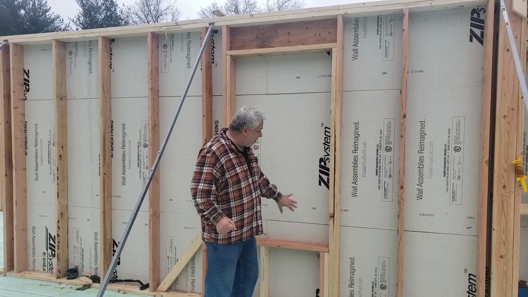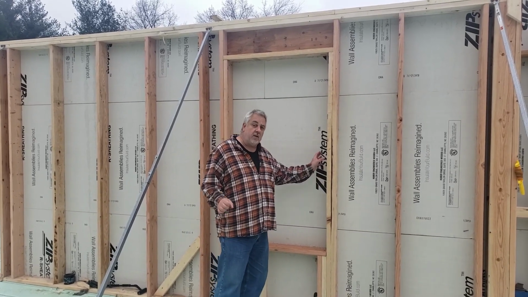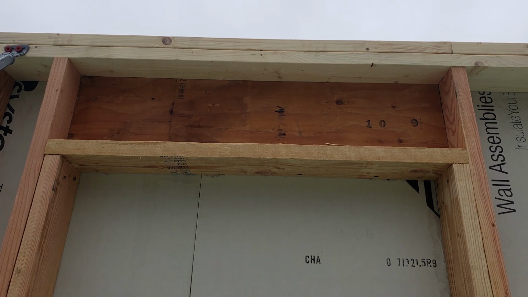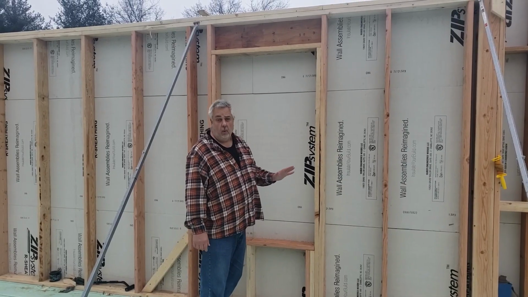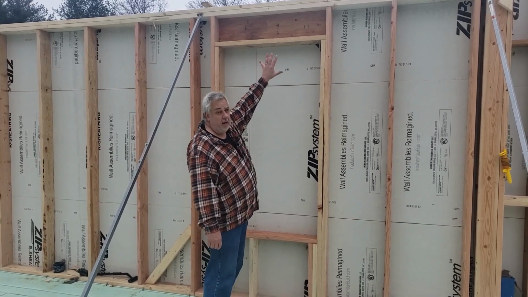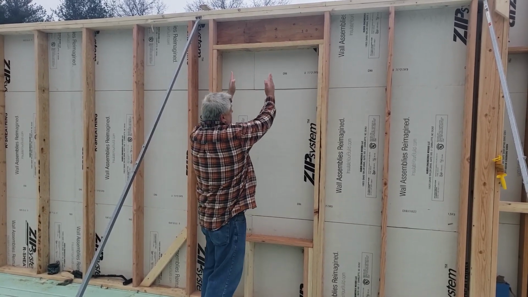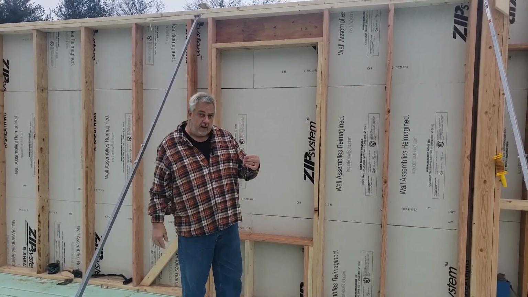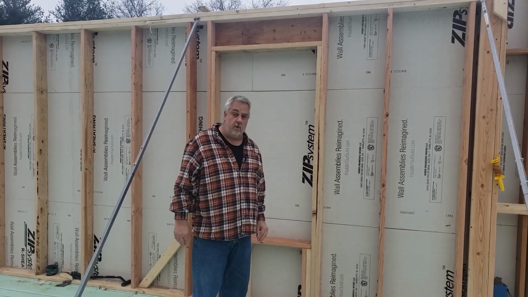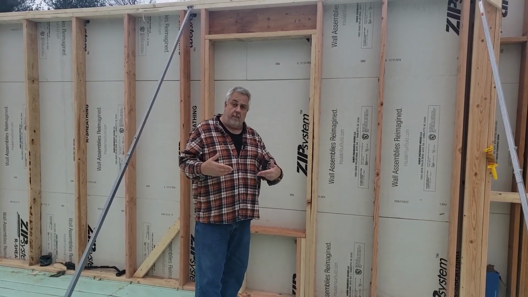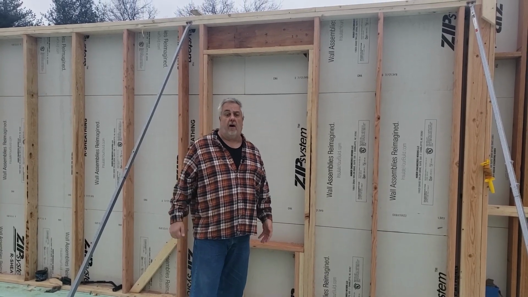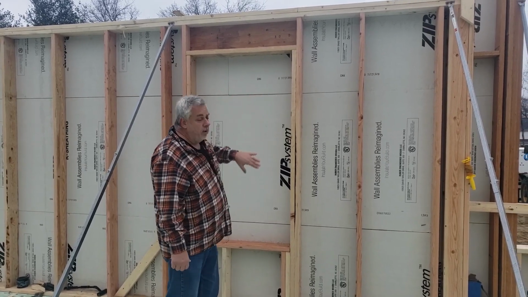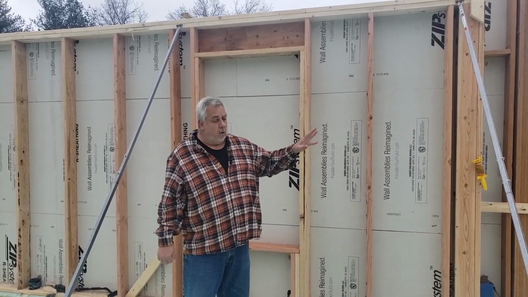We still have our sill, we have our cripples, we have our king, we have our jack, but notice unlike the other window, this one has a single jack because it's a little less load. Remember, the idea of the header is nothing more than a beam. The roof load is going to come into that beam and basically gets split theoretically and then comes down the trimmer and the king stud because they're acting like columns, and those take that load down into the floor frame and hence into the foundation and then into the ground, and that's what makes your building stand up. But I just wanted to point out here in the smaller opening, we moved down to that single jack. We have one more treat of a window.